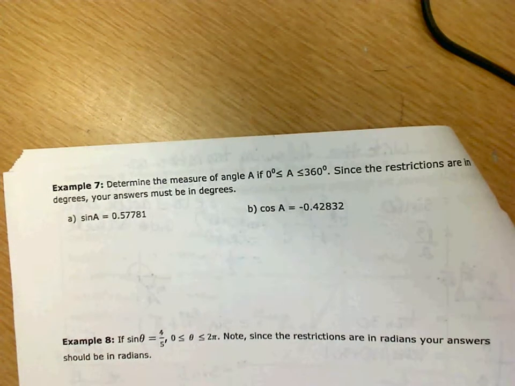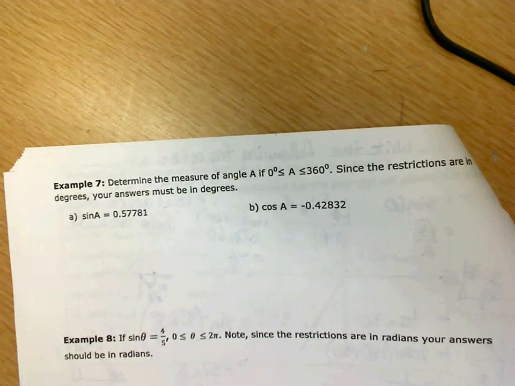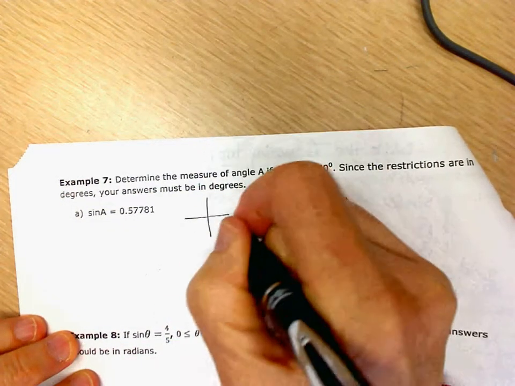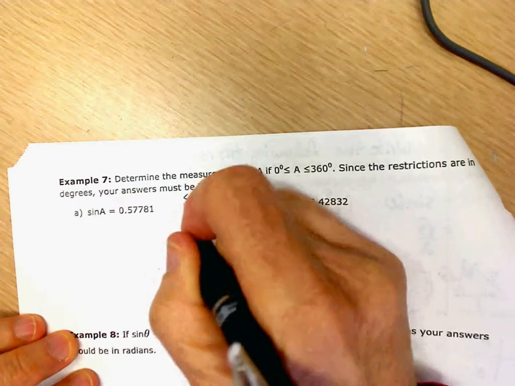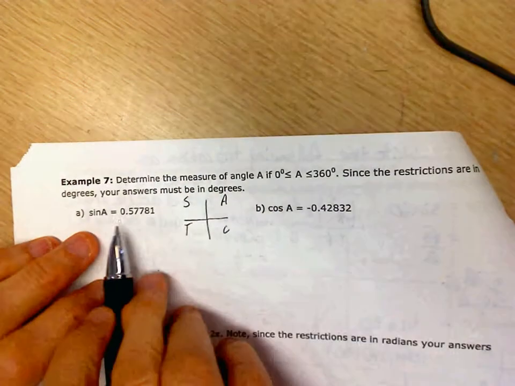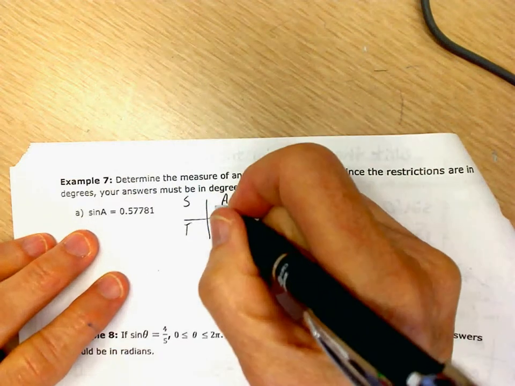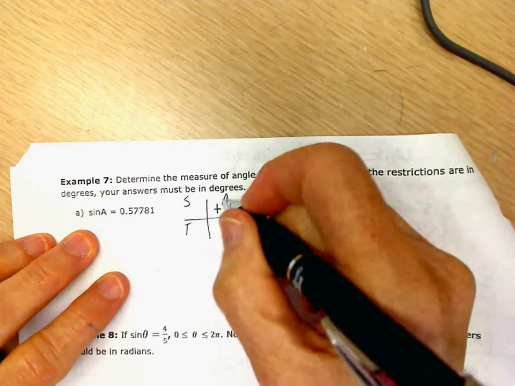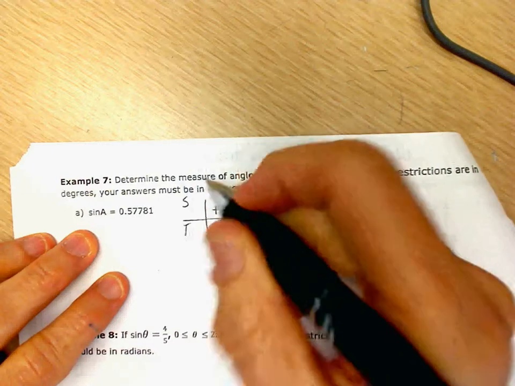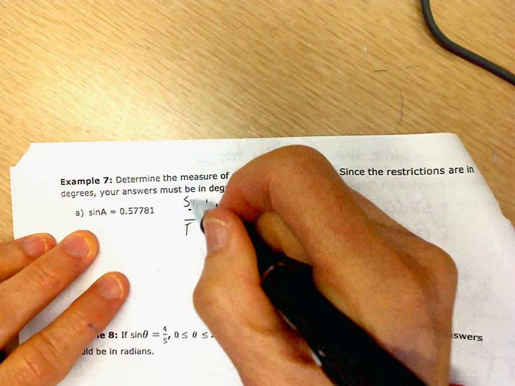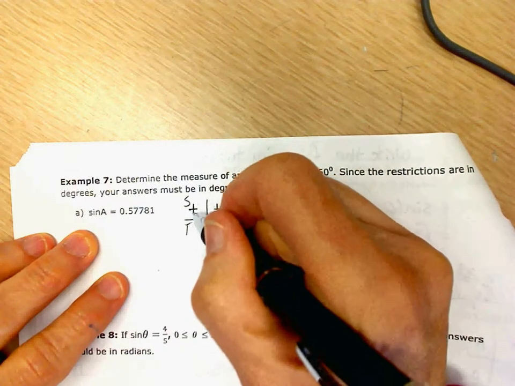Now this is where it gets tricky because you have to remember the CAST rule, C-A-S-T. Now notice this trig ratio is positive. Sine is positive in this quadrant because the CAST rule tells you sine is positive in this quadrant.